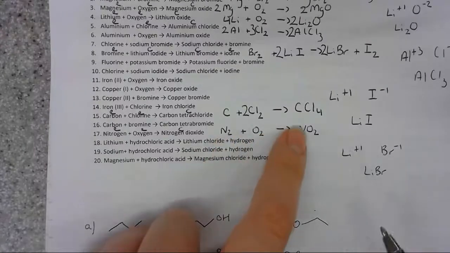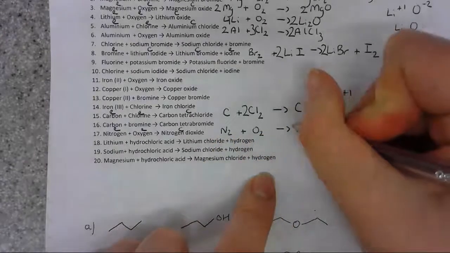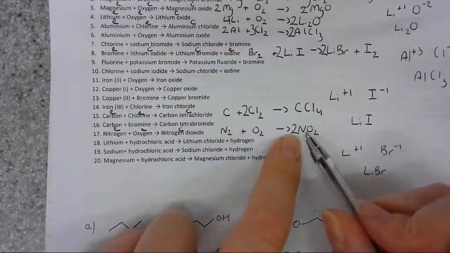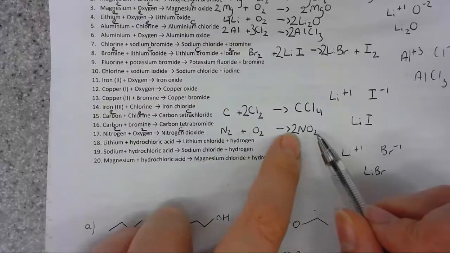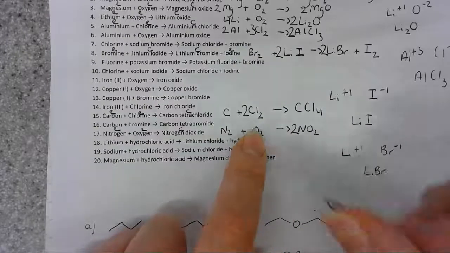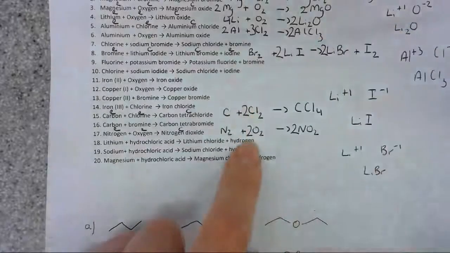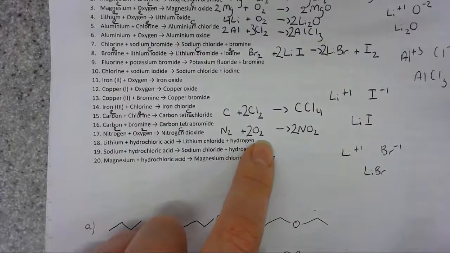So balancing this, you can see that the oxygens are already balanced, but I've got 2 nitrogens on the left and only 1 on the right. I need to put a large 2 here to give me 2 nitrogens on each side, but in doing so I've now created 4 oxygens on the right hand side. To have 4 oxygens on the left, I now need a large 2 in front of the O2.